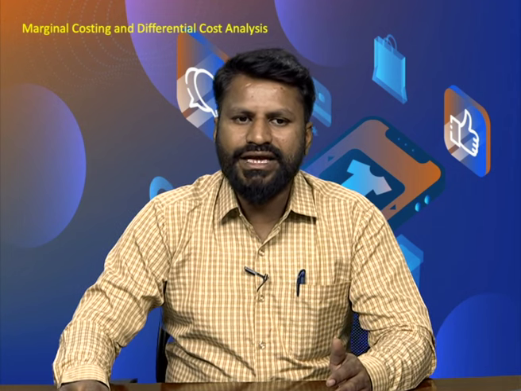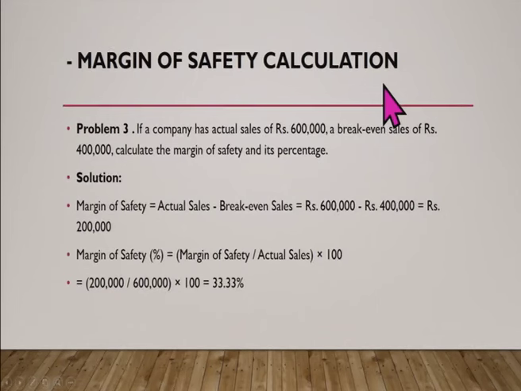And the next one is the margin of safety. Already I clearly explained it in the previous class. Again I am explaining that margin of safety means the difference between actual sales and break even sales. Whatever sales exceed break even sales is called the margin of safety.